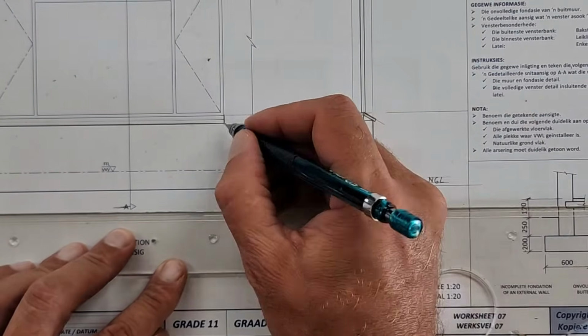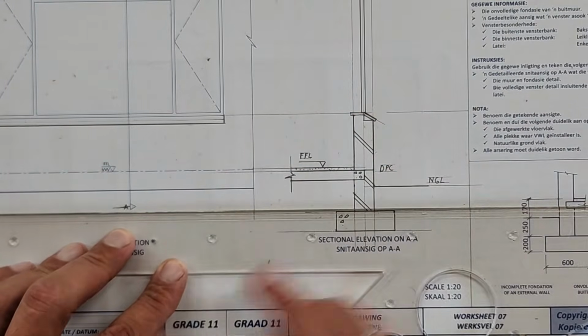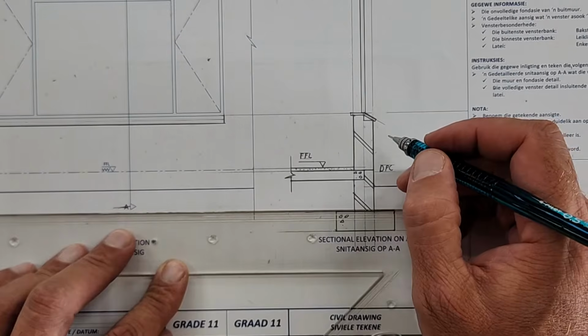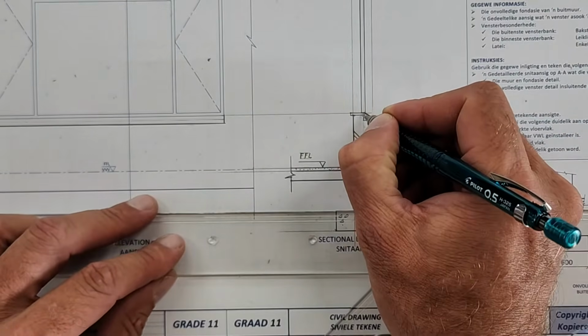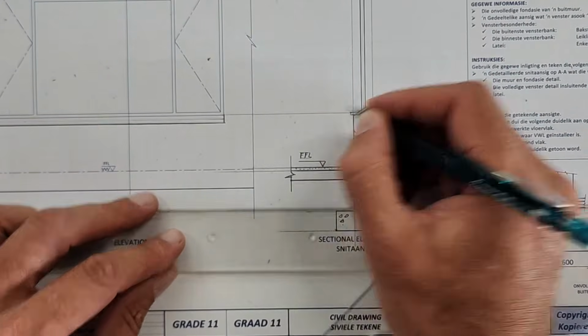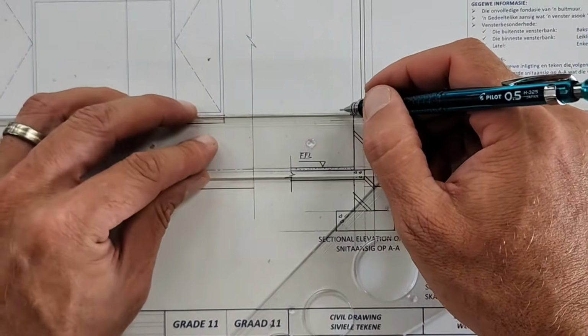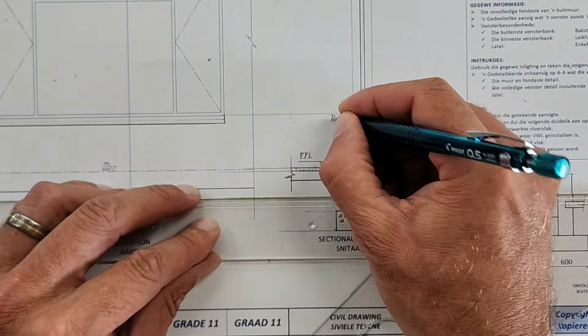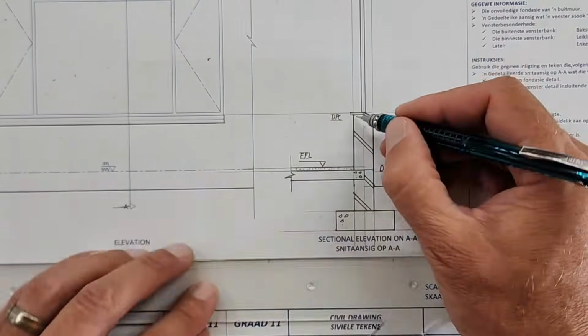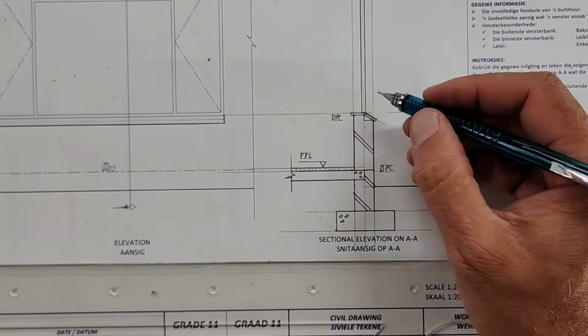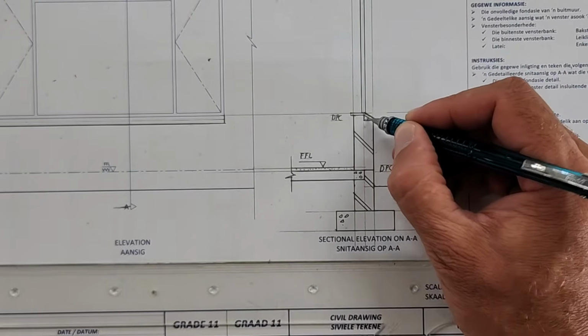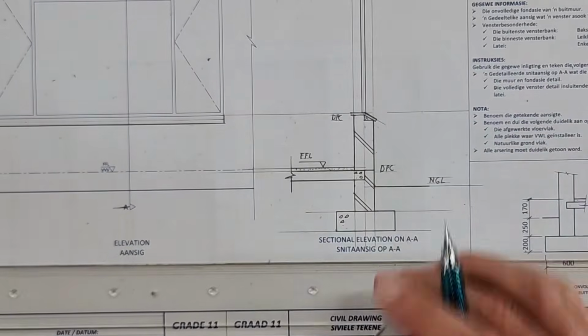Okay, so the bottom there, that's that windowsill. Does this part make sense? Here on the inside, there's damp-proof course running, so you're going to label here again DPC. That is the same material as what we use for the screed, so you can put that.